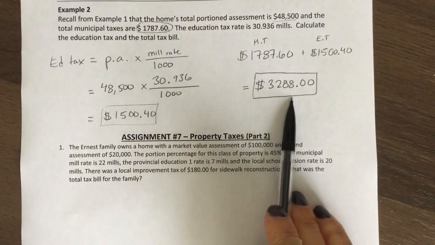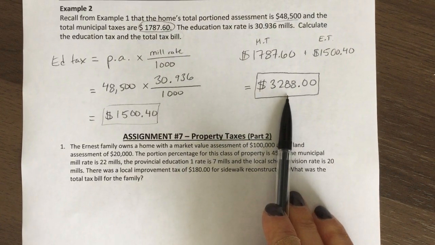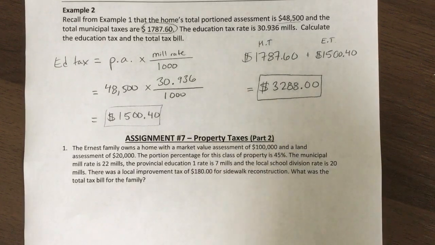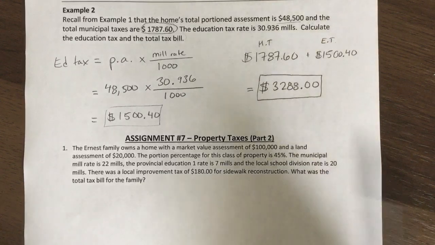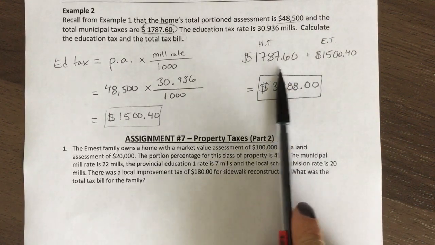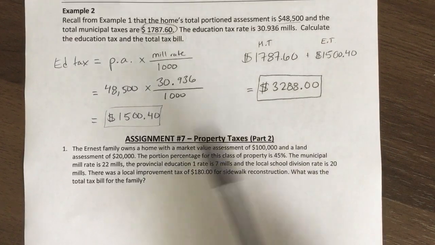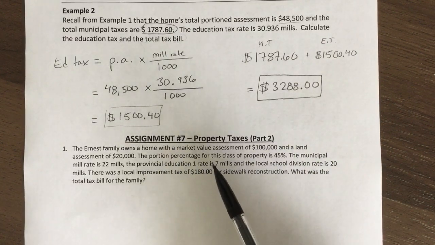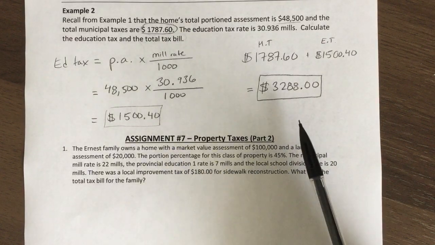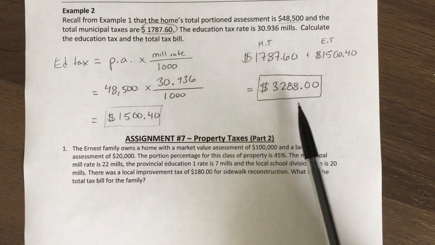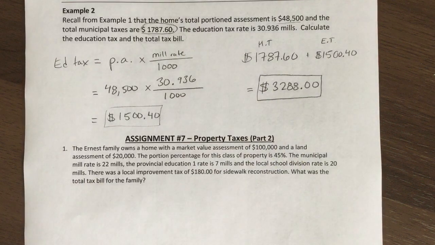Now this might seem like a lot, but this is actually a pretty average amount of property tax that people pay if they're living in a home somewhere between $200,000 and maybe $400,000. This is usually what people are paying for property tax. More if there's been more local improvements, or if you're living in a place where the real estate is more expensive, then it's significantly more. Yeah, so that's how you calculate property tax.